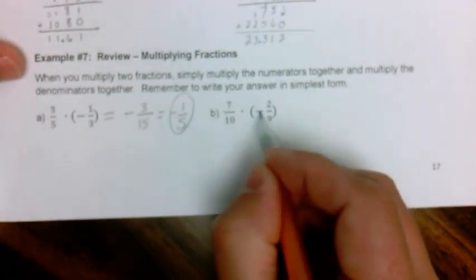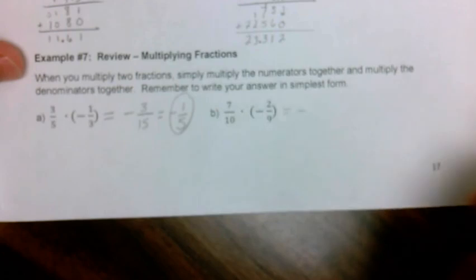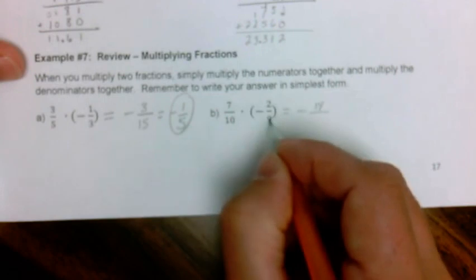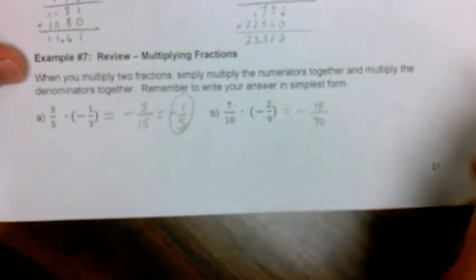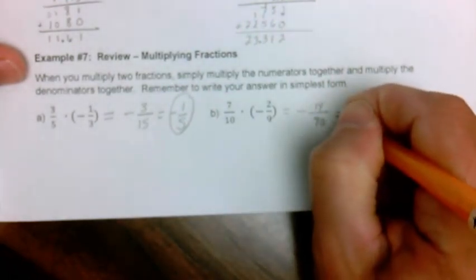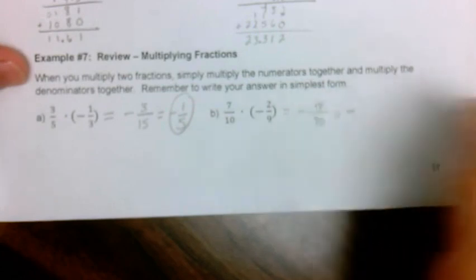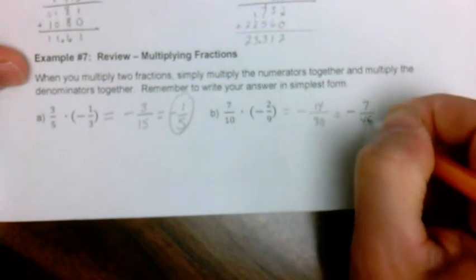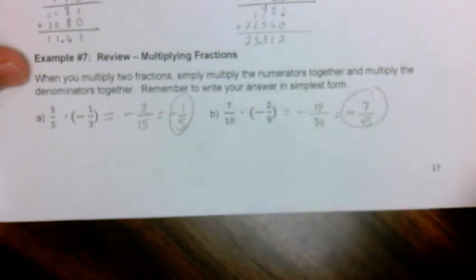All right, looking at letter B, 7 tenths times negative 2 ninths. Again, a positive times a negative will be a negative answer. And now if we go ahead and look at the numerators, 7 times 2 is 14. 10 times 9 in the denominator is 90. And so I have negative 14 90ths when I multiply. But again, I can simplify. 14 and 90, those are both even numbers, so I know they're both divisible by 2. So we're going to have negative, and then 14 divided by 2 is 7. 90 divided by 2 is 45. And so we end up with a simplified answer of negative 7 over 45.